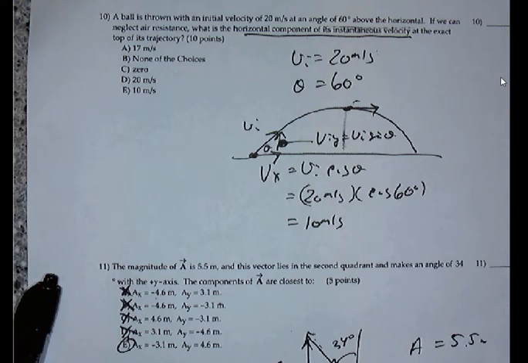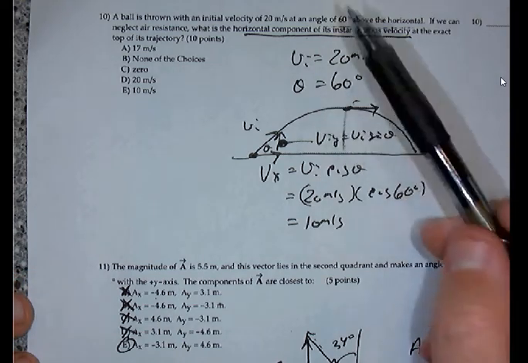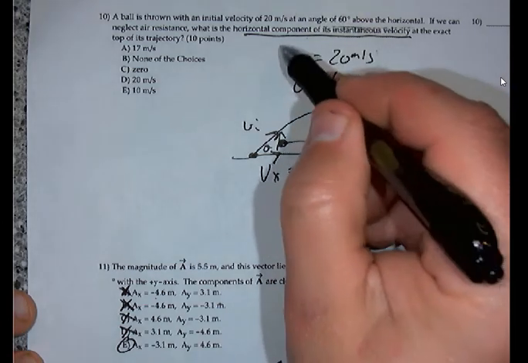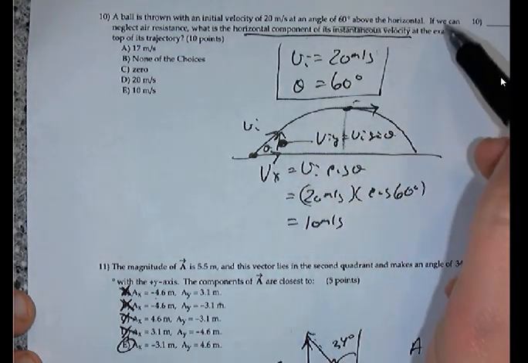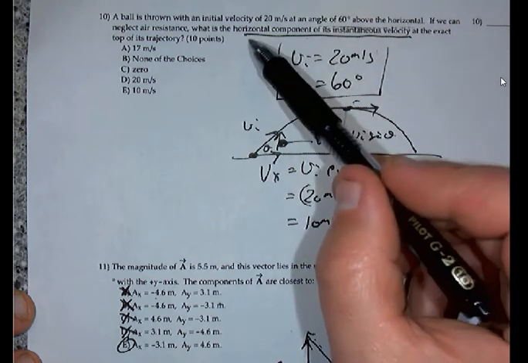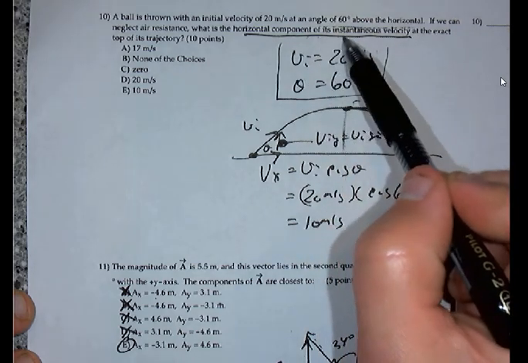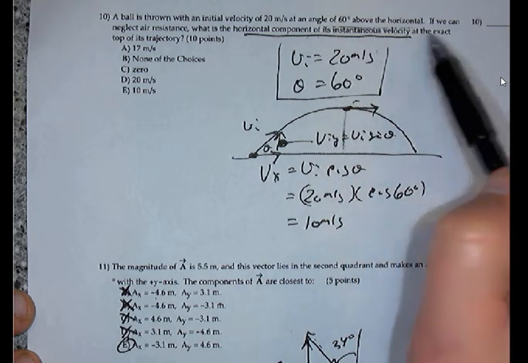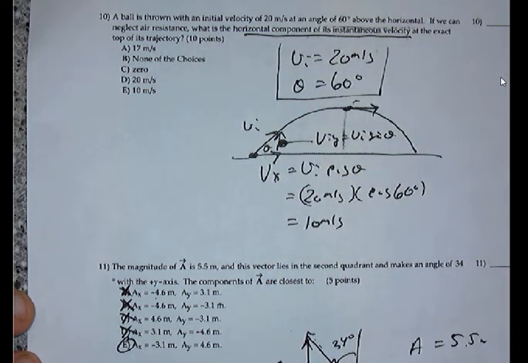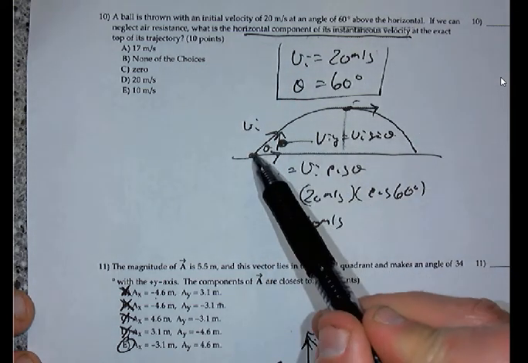Okay, number 10. A ball is thrown with an initial speed of 20 meters per second at an angle of 60 degrees. Okay, so here's what I know. If we can neglect air resistance, what is the horizontal component of the instantaneous velocity at the exact top of the trajectory? Okay, so here's a picture.